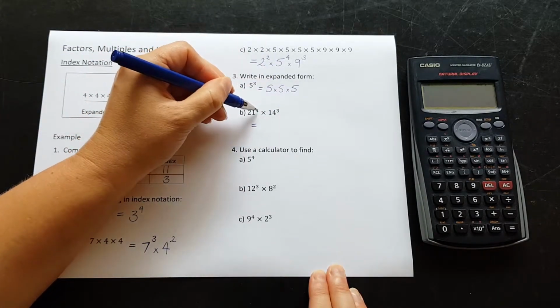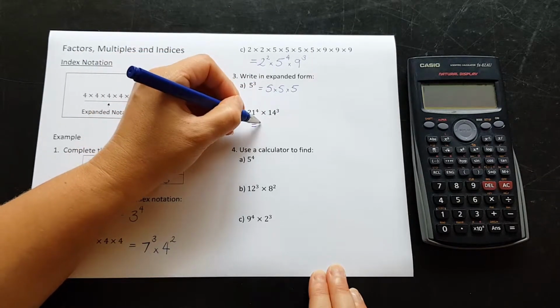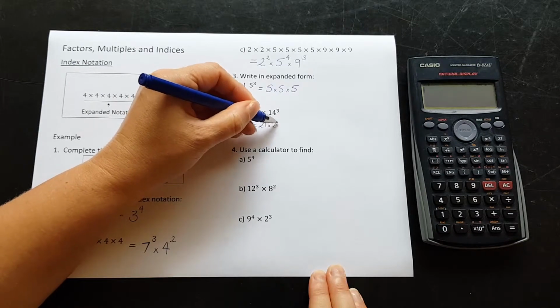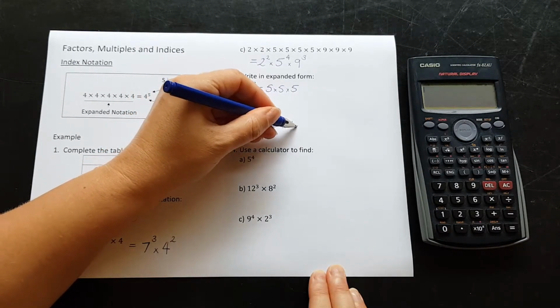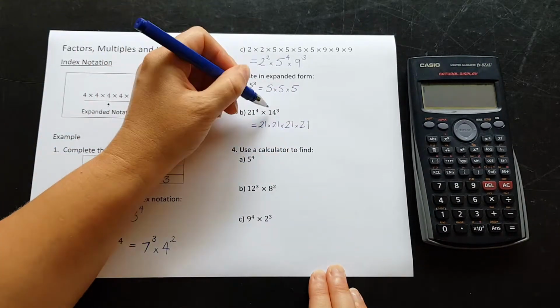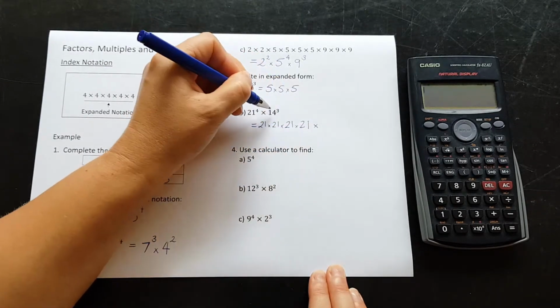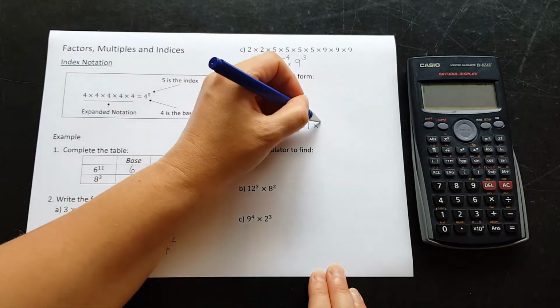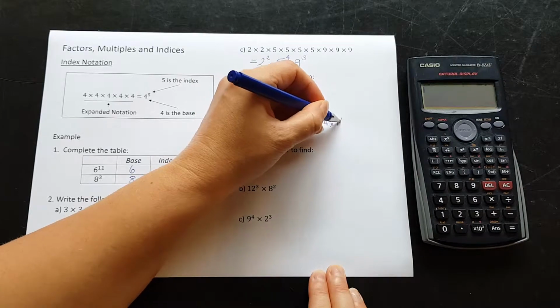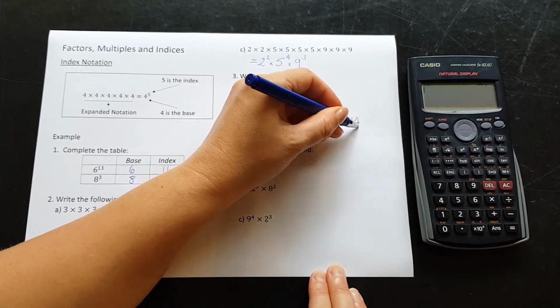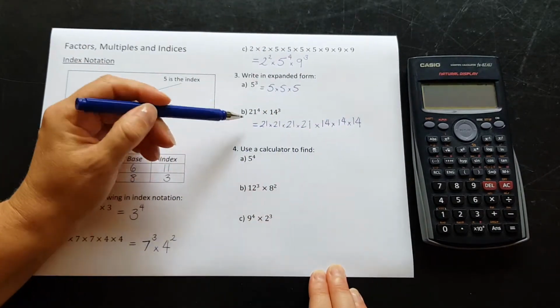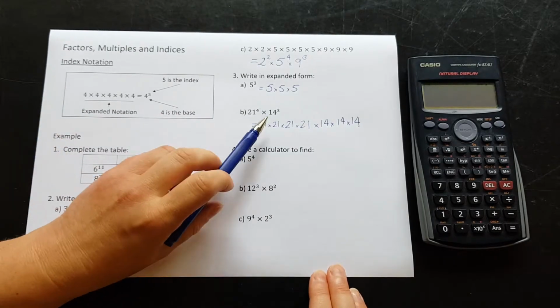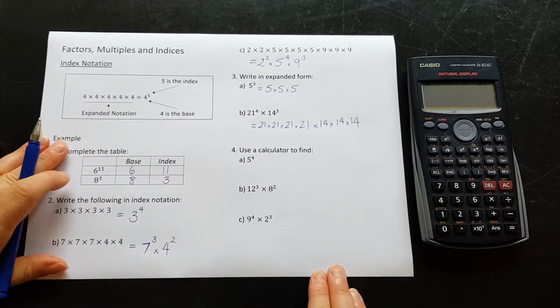In B, we're going to have 2 numbers here. So 21 is multiplied 4 times. 21 times 21 times 21 times 21. And then we have 14 multiplied 3 times. 14 times 14 times 14. Okay, so you can see why we use index notation, because it certainly is a much shorter way of writing these things down.